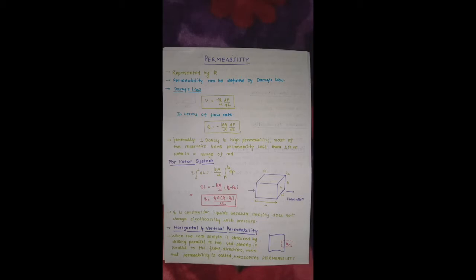So what is Darcy's law? It can be expressed with respect to velocity and also in terms of flow rate. It is V equal to minus K divided by mu dP by dL, where dP by dL is a pressure gradient. In this formula, V represents apparent fluid velocity and K is permeability, which is in Darcys. Mu is the viscosity of the flowing fluid, which is in centipoise, and dP by dL is the pressure gradient.